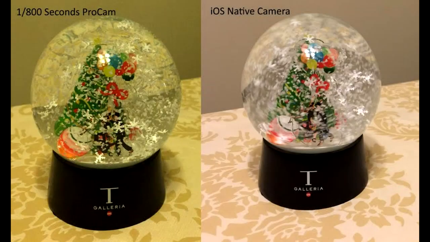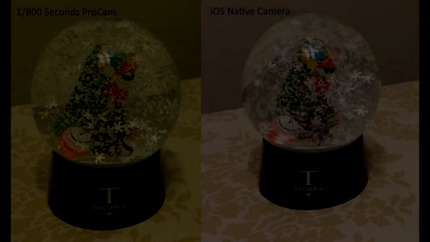So here is a sample picture. Left side is using the Pro camera. We're using a very fast shutter speed, so you can see the snow is very clear, very sharp, even though it's moving. Right hand side is iOS native camera. Noticing the snow is blurry because they're moving fast. So in Pro camera, you can adjust the shutter speed in order to get a very sharp image, especially for moving objects. So that is Pro camera.